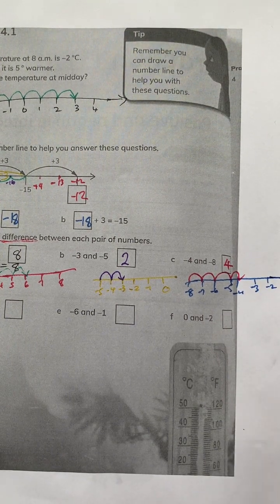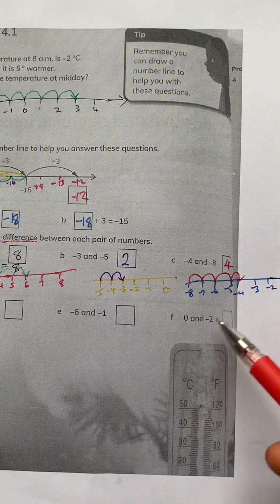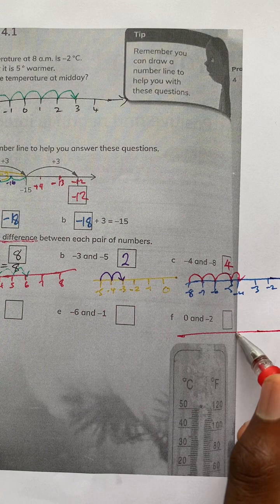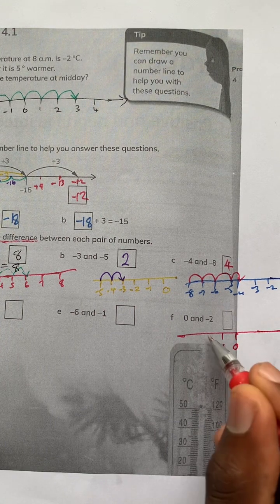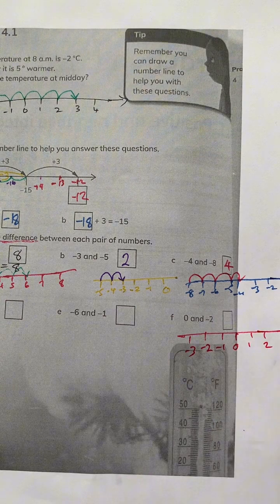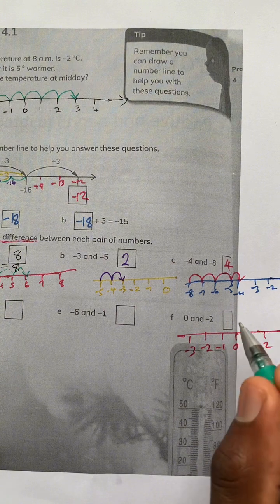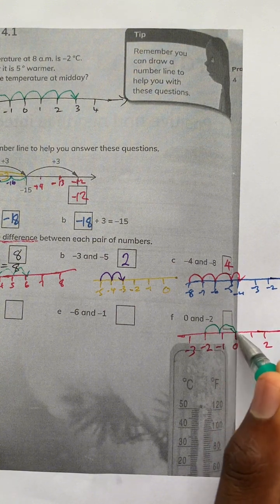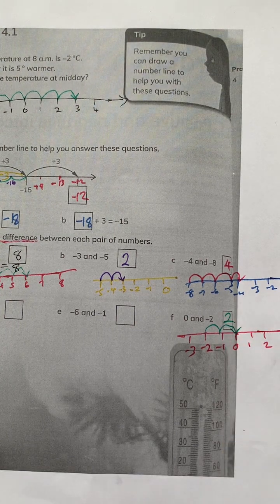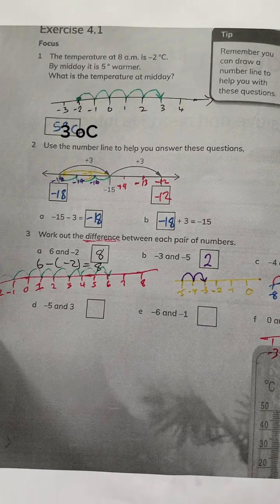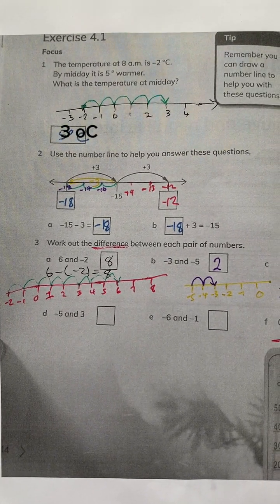Right, let's look at this one, 0 and minus 2. 0, minus 1, minus 2, minus 3, and you just put 1 and 2 here. Let's see how many moves from 0 to get to minus 2, or from minus 2 to get to 0: 1, 2. So here the difference is 2. Then we're left with two more.